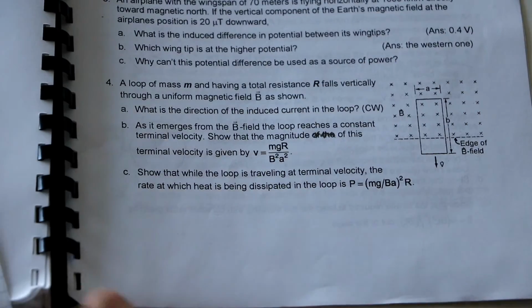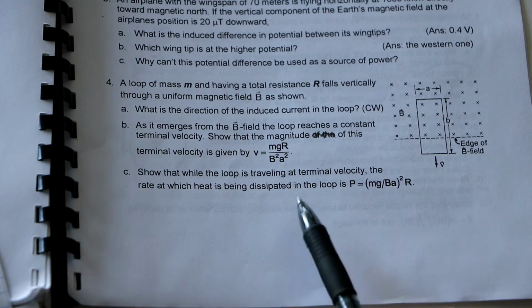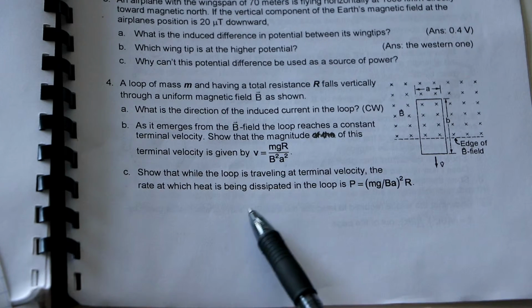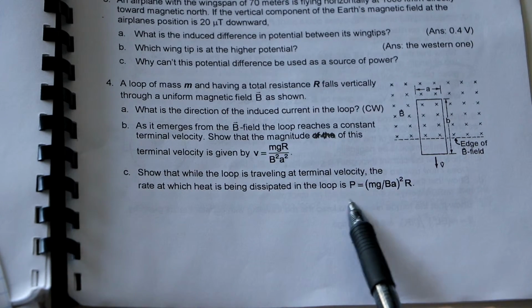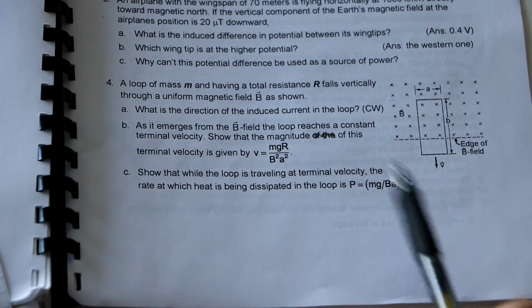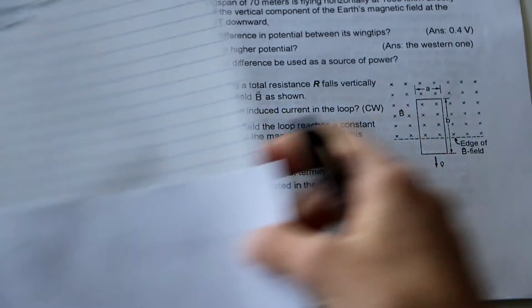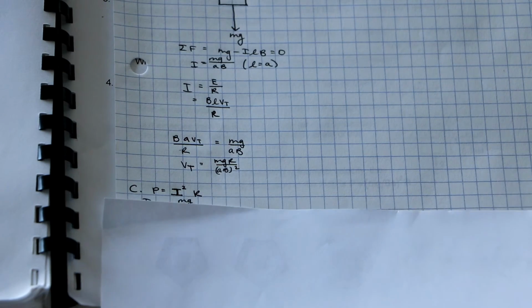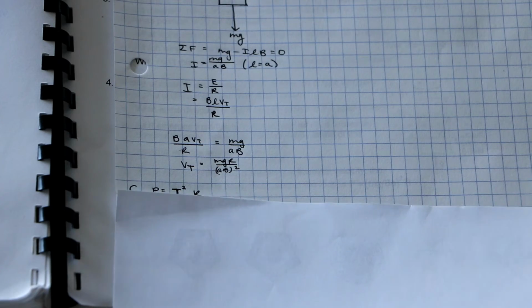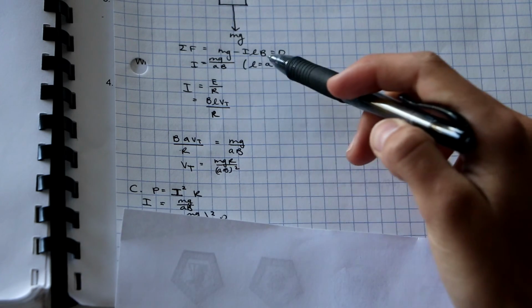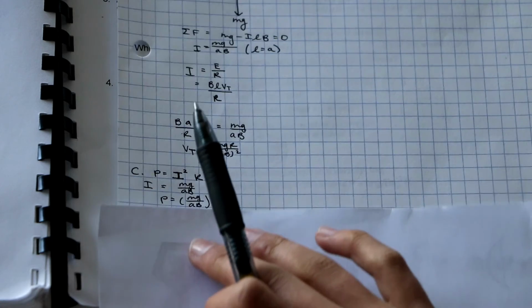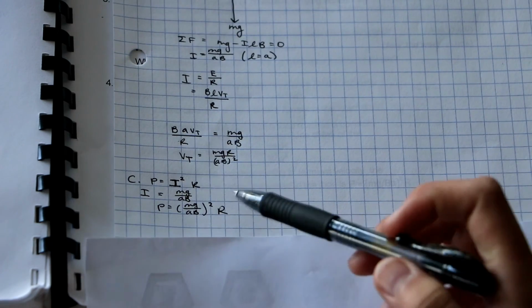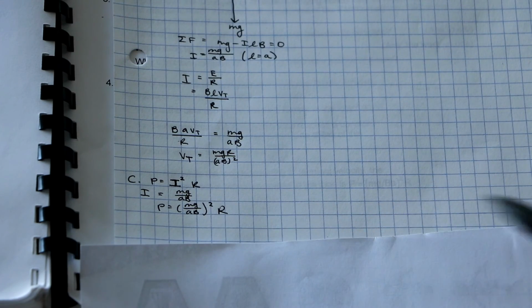Okay, part C. Show that while the loop is traveling at a terminal velocity, the rate at which heat is being dissipated in the loop is P equals mg over Ba squared times R. So this is just asking us to find the power. So our equation for power is I squared R. And our I we just found in the previous problem here. So we're just going to plug that in. And you get P equals mg over aB squared times R.